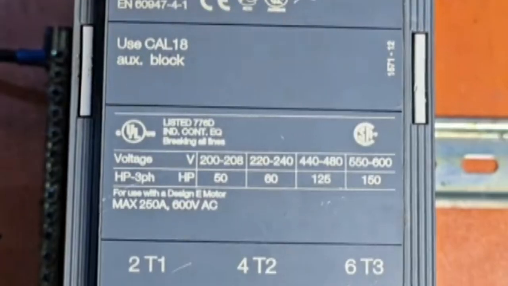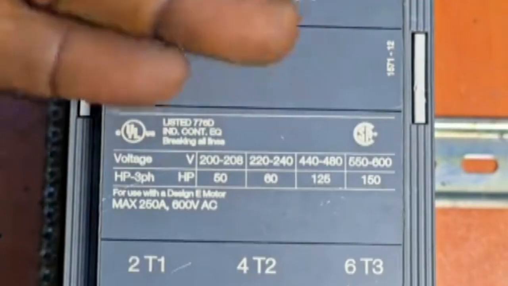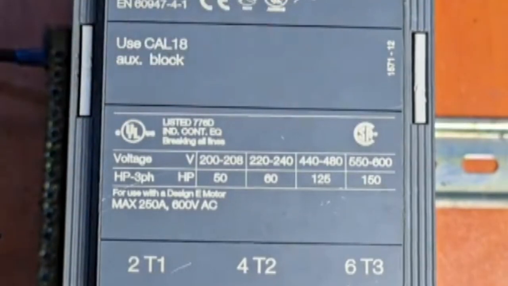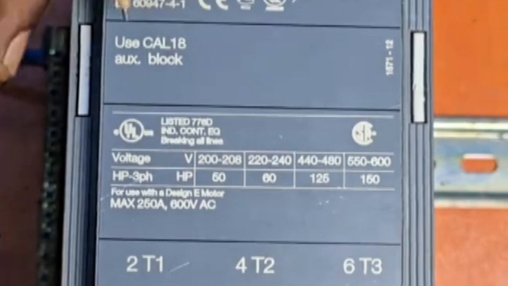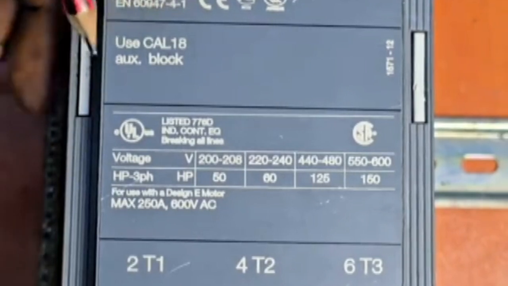So this is what this line stands for. And then, of course, this one means that this device is compliant with these two standards, the IEC standards and the EN standard. All right. And then here we have use Cal 18 aux block.